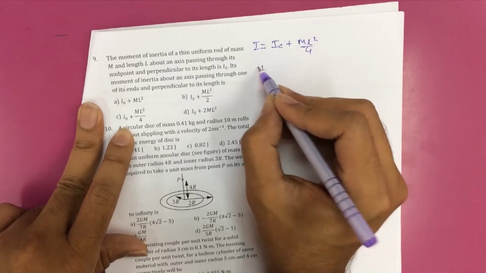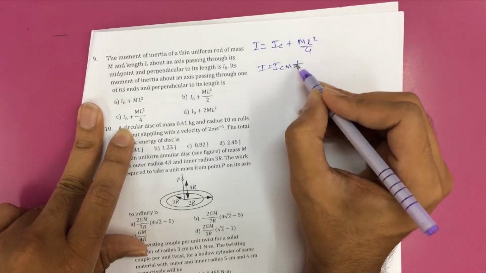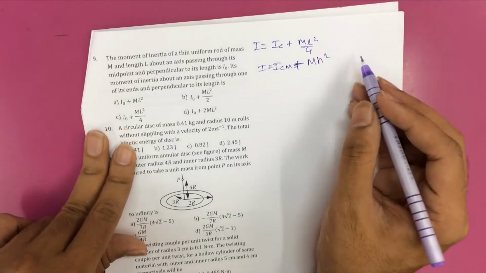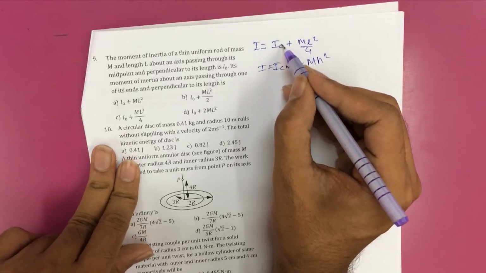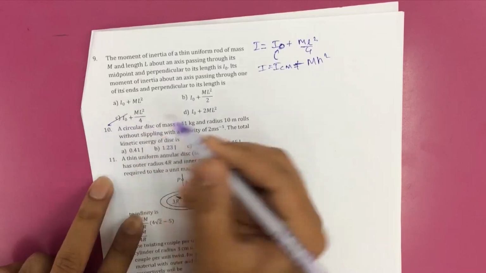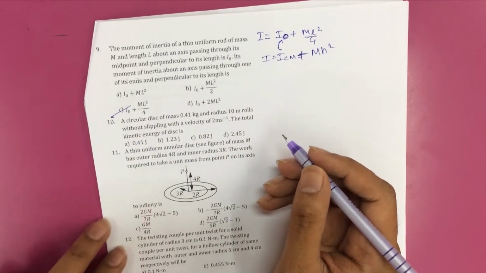Since we are using the parallel axis theorem, which states that I would be equal to I from center of mass plus Mh square. So here your h is nothing but L by 2, which becomes L square by 4. Your ICM would be your I0, so this will become basically I0 plus ML square by 4. That is the correct answer, option C.